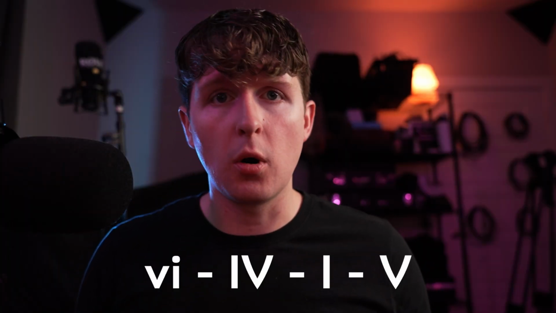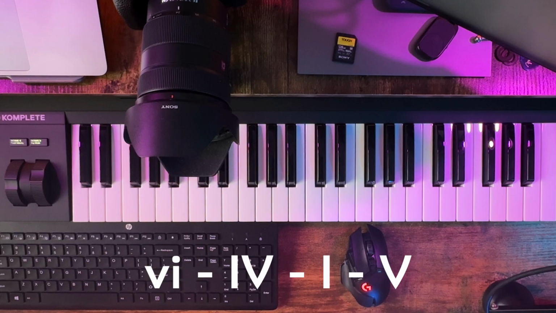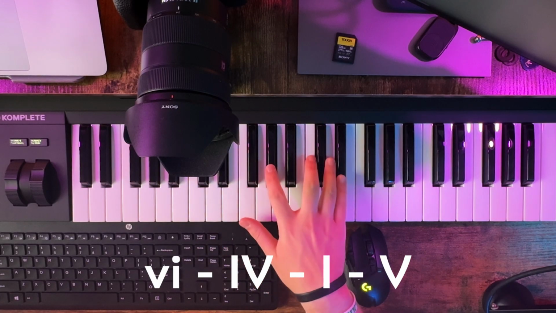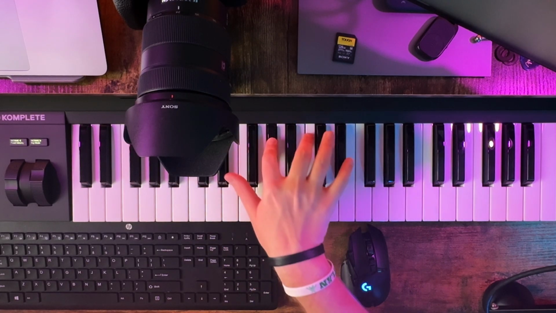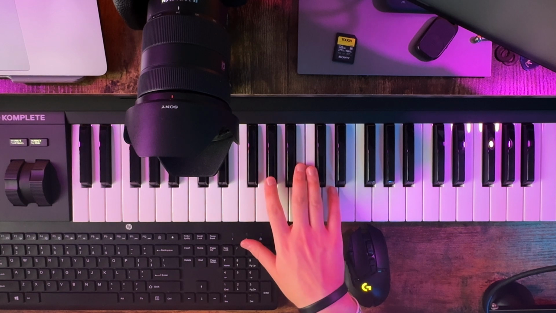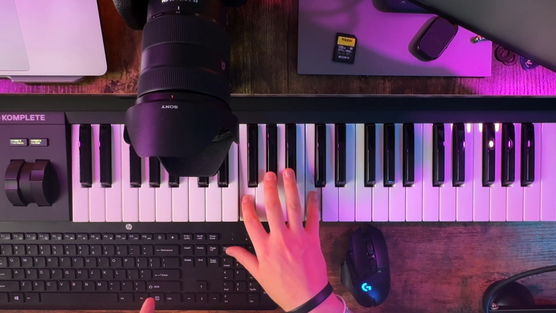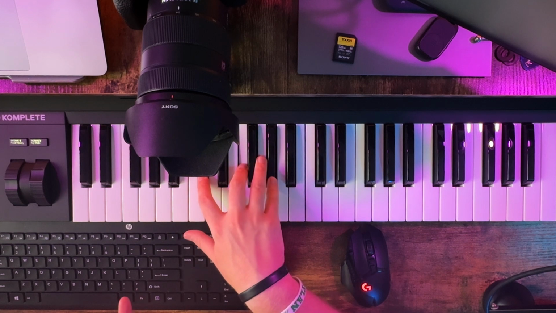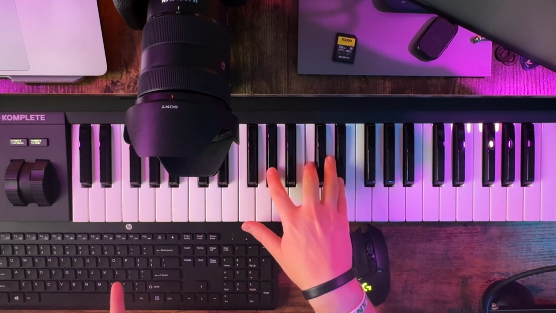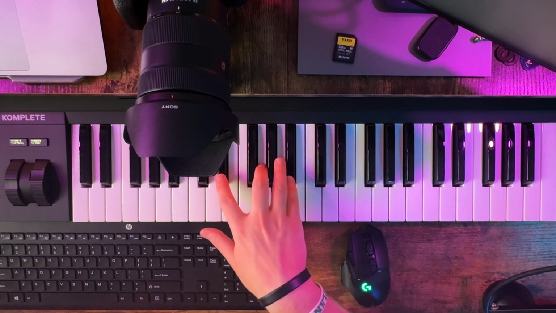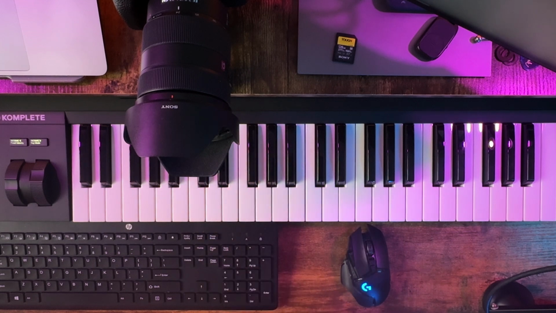Here's a pretty common chord progression. It's a 6, 4, 1, 5. That means that in the key we're in, in this case A flat major, we're playing the chords that start on the 6th, which is F minor, the 4th, D flat, the 1st, A flat, and the 5th, E flat. I'm sure you've heard this before.